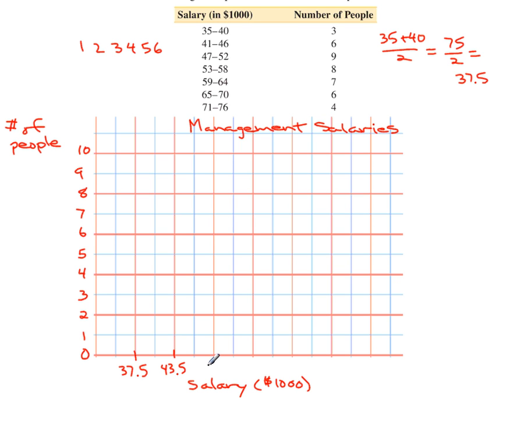Another 6 units takes us to 49 and a half, 55 and a half, 61 and a half, 67 and a half, and then we end at 73 and a half, which represents the middle of our last interval.